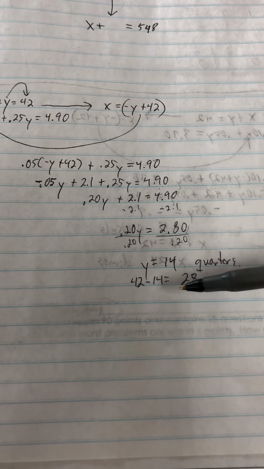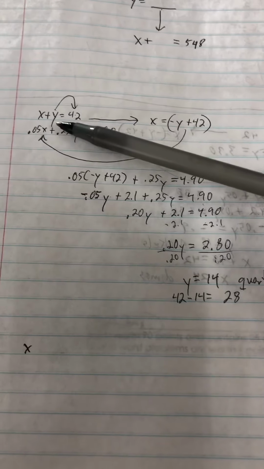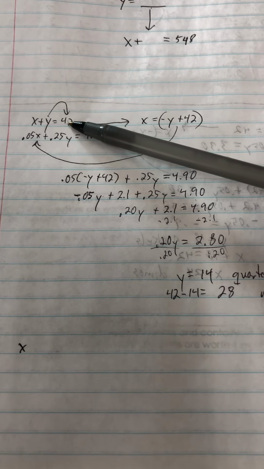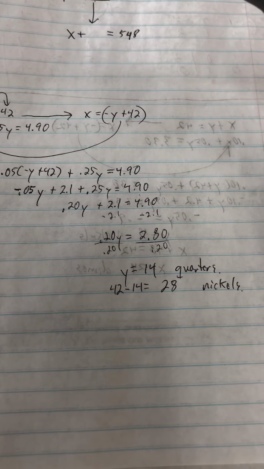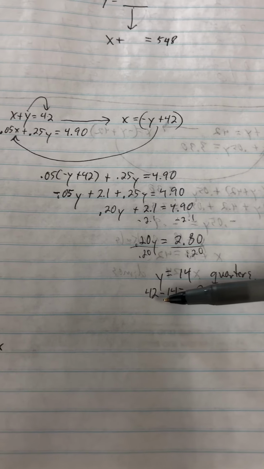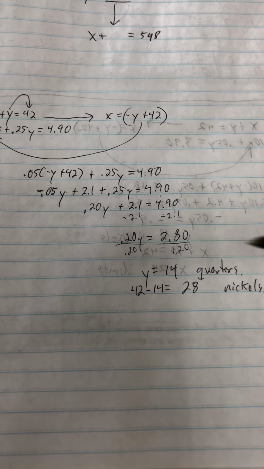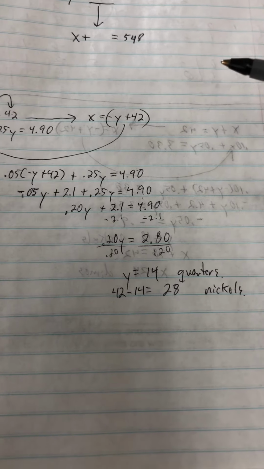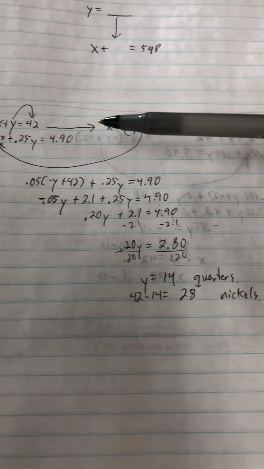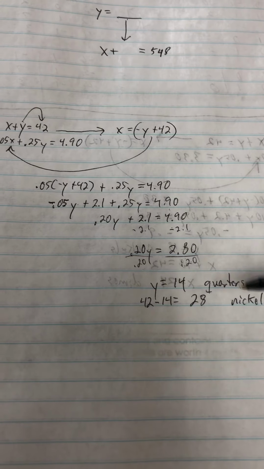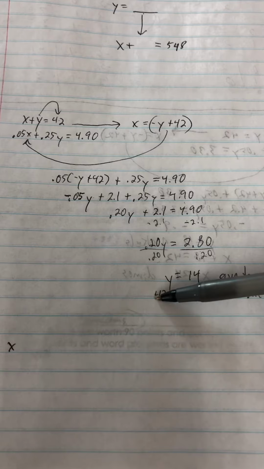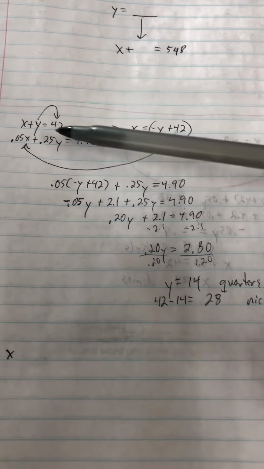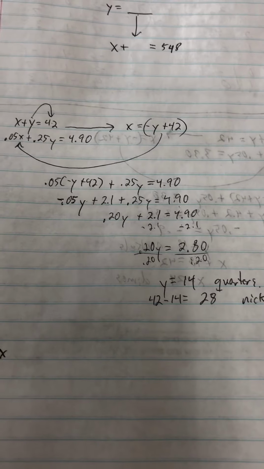Substitute that in for this problem here. What plus 14 gave me how many nickels, and I ended up with 28 nickels. Yeah, I just took 42 minus the 14. I just went right into that problem.